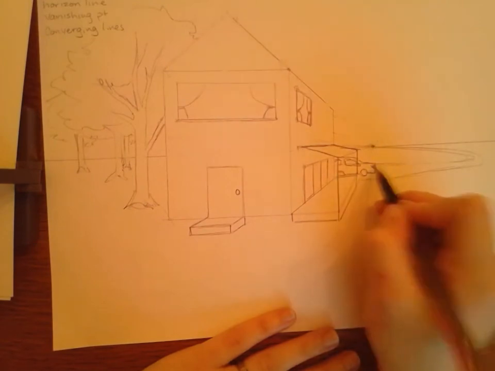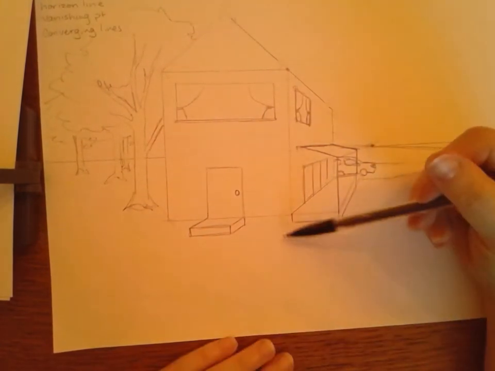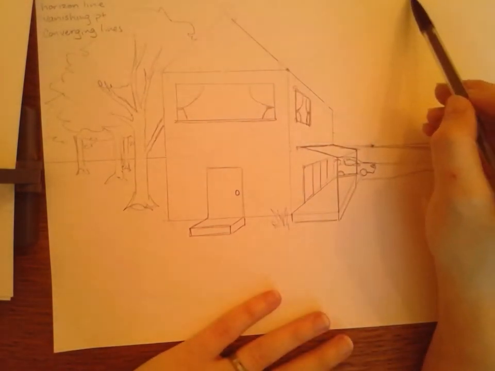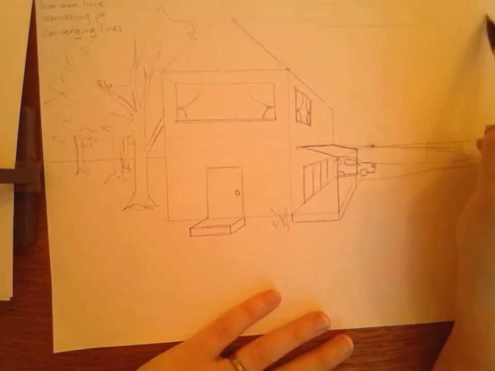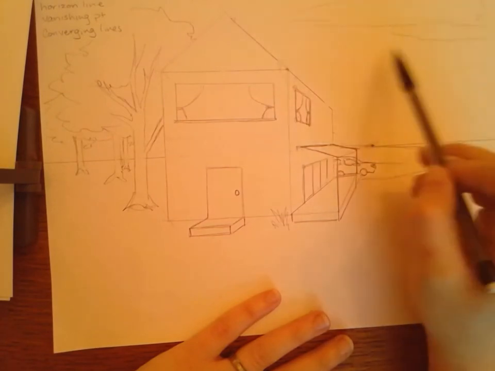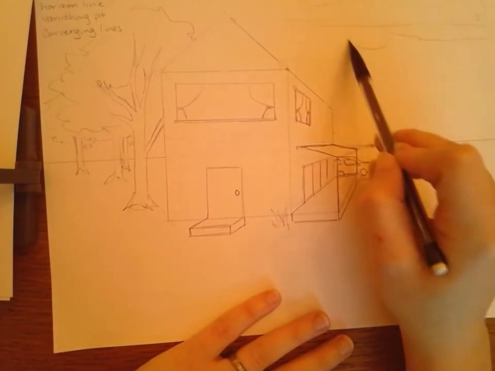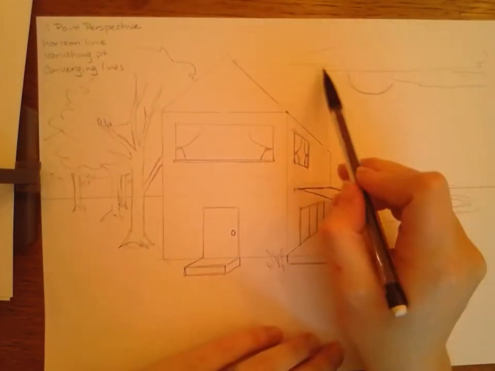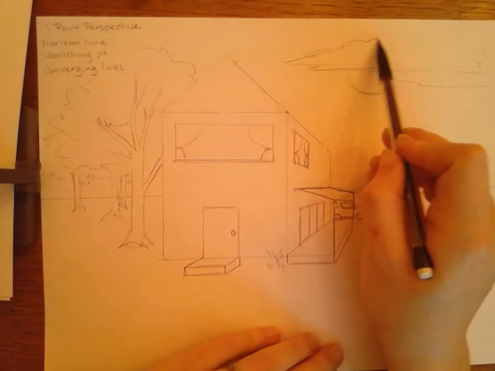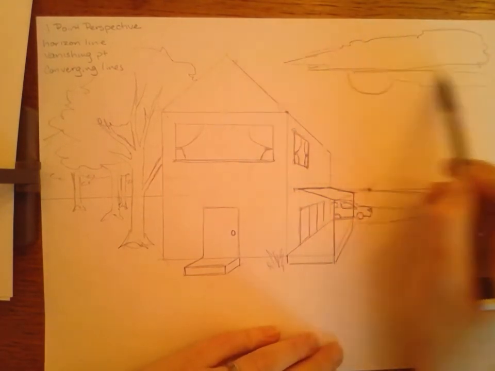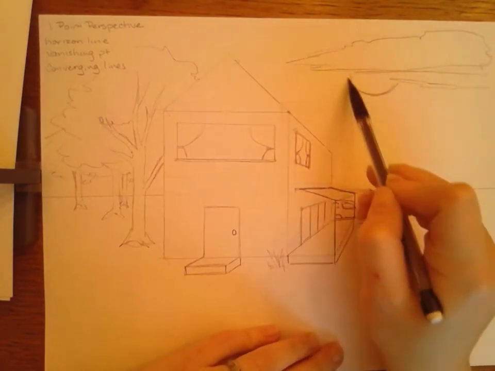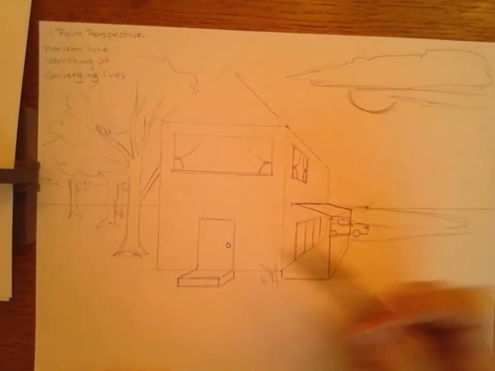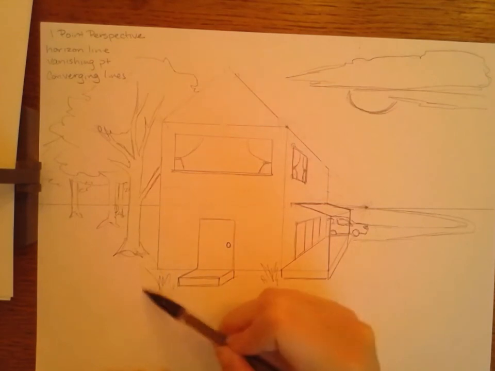Okay, so that's most of everything. If you guys want to add in grass or plants, just try to make this look like a natural setting. So you can add in clouds. You guys can add in the sun if the sun is setting. Just don't put it up in the corner because I know that you guys know better than that. So I got some clouds up here. Got the sun setting right behind this set of clouds. Okay. The more you add, the more realistic it's going to look.